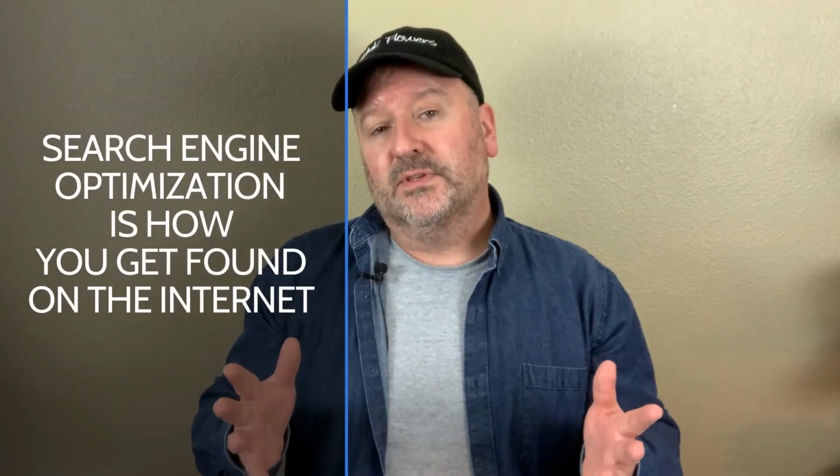Now, SEO or search engine optimization is what we use for our websites as well as our social media profiles in order to help the search engines find us on our websites so that they can give information to people that are searching for the kinds of products and services that we have to provide that will answer a question or solve a problem for them.